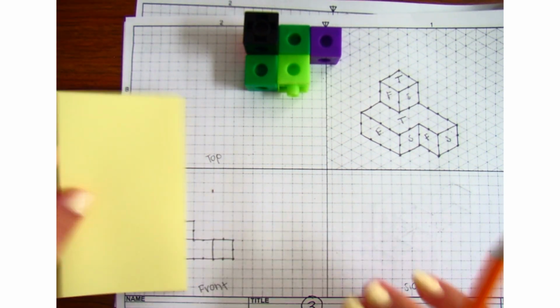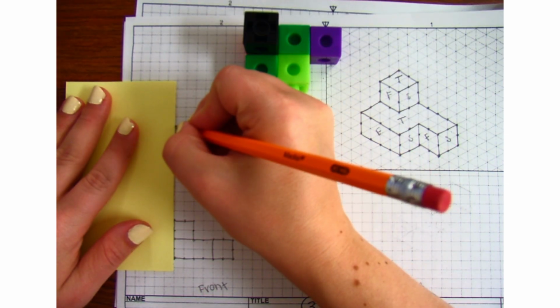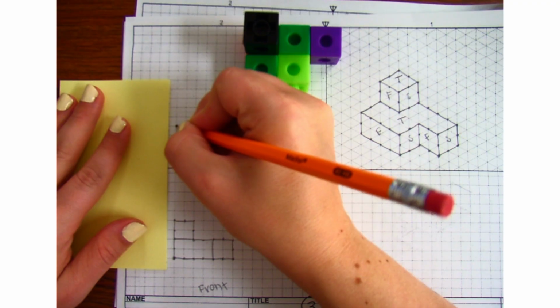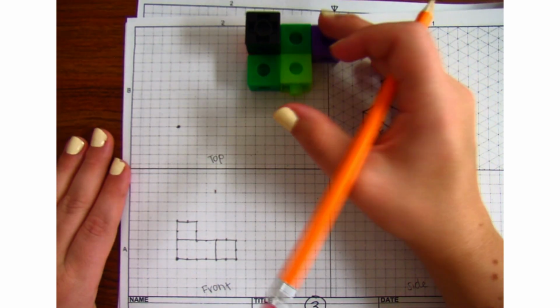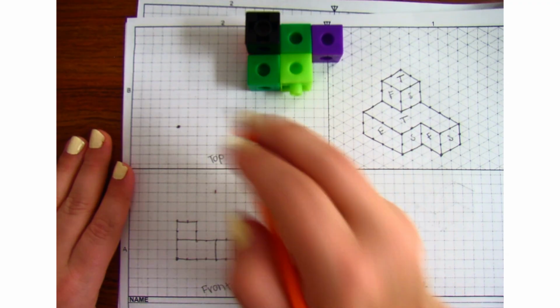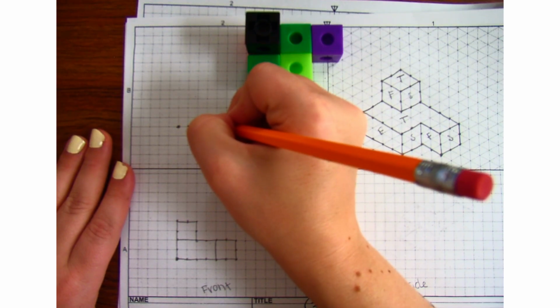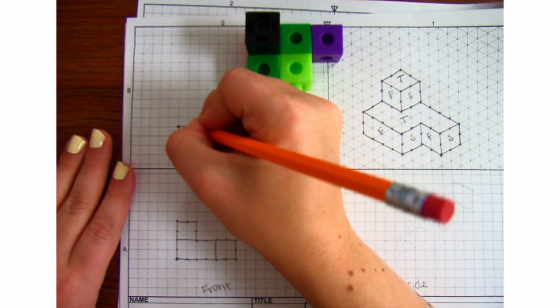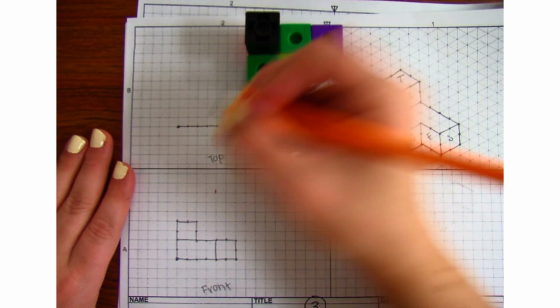We need to line up our ruler with our front view and follow it up to top view so we know where to start. I'm going to say that's this corner here. I'm going to do the bottom first. I'm going to go to the right 4. Up 2.